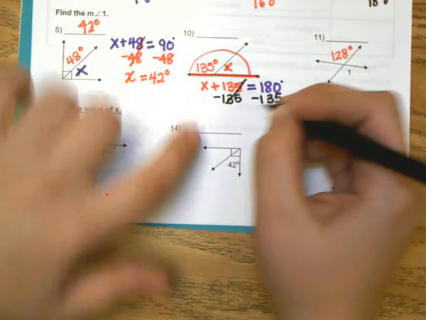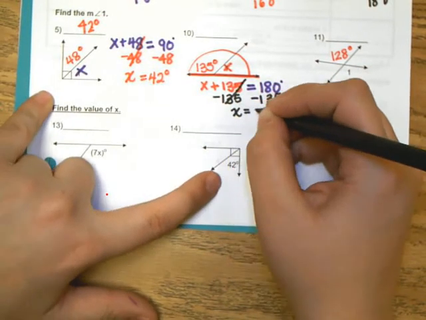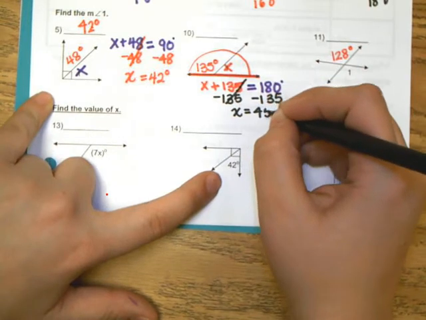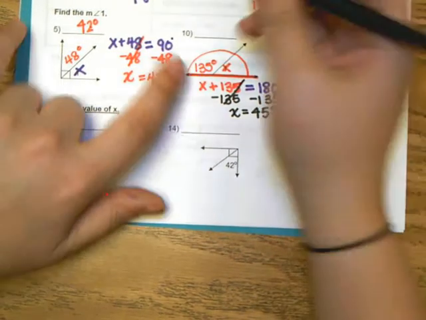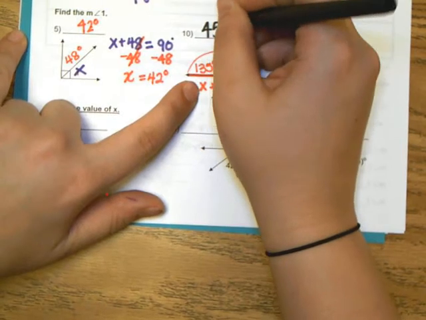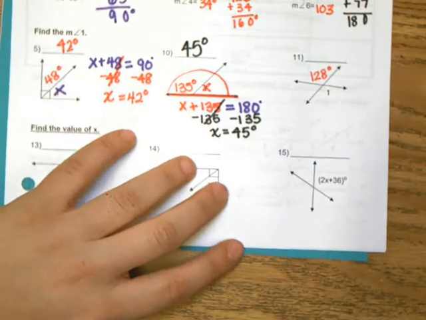And then I'm going to solve this equation. I'm going to subtract 135. And we get that x equals 45 degrees.